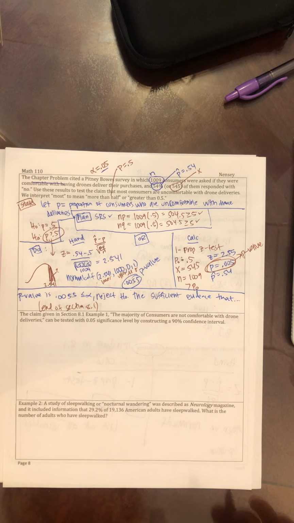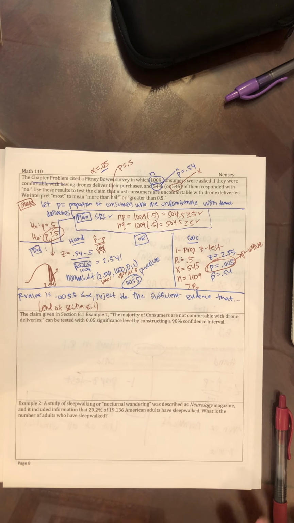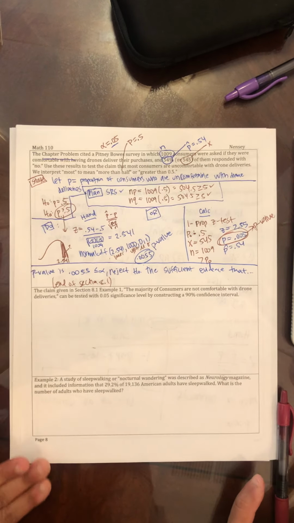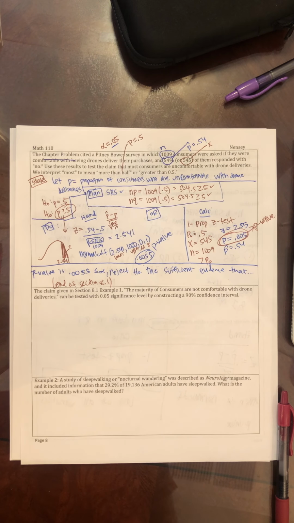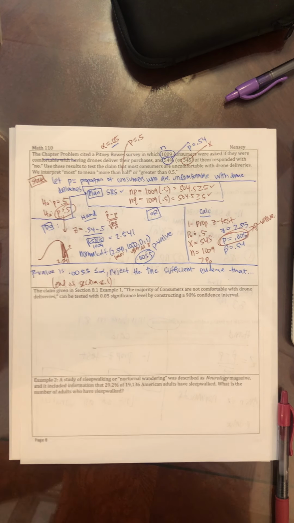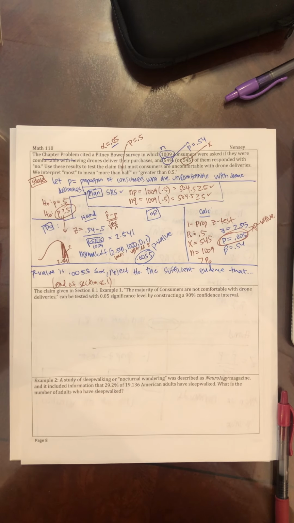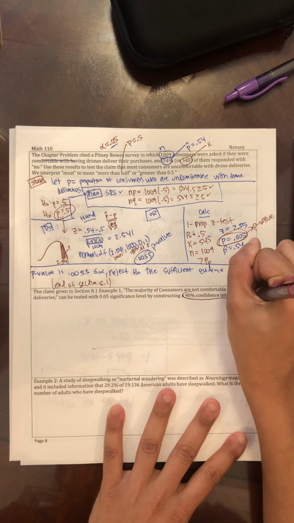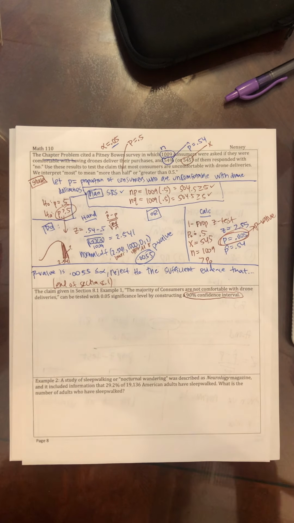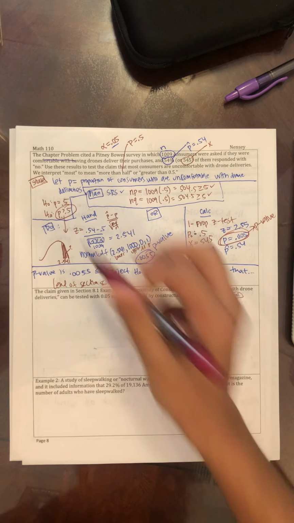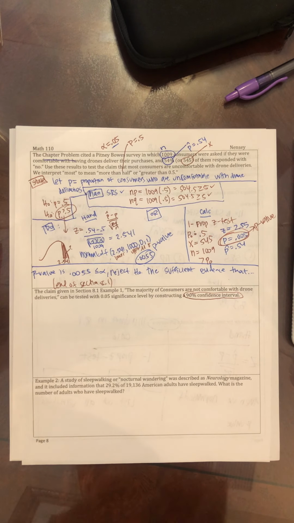Okay. So let's go ahead and do another type of example where we're tying in the last chapter and this chapter as well. All right, so it says the claim given in 8.1, example 1, the majority of consumers are not comfortable with drone deliveries, can be tested with a 0.05 significance level by constructing a 90% confidence interval. So it's asking you, please construct a 90% confidence interval. It's the same example, and we're gonna show that our Ho and the Ha can be proved this way as well. Okay, we don't have to do the checks. We don't have to write our Ho and Ha. They're exactly the same as before.